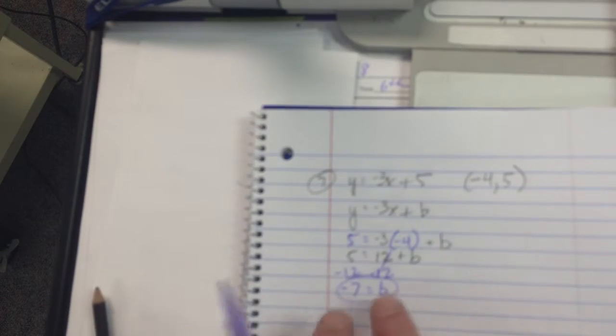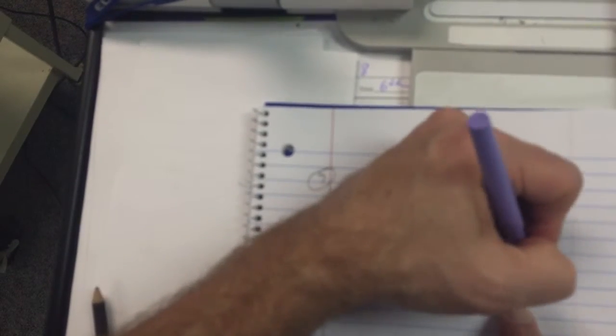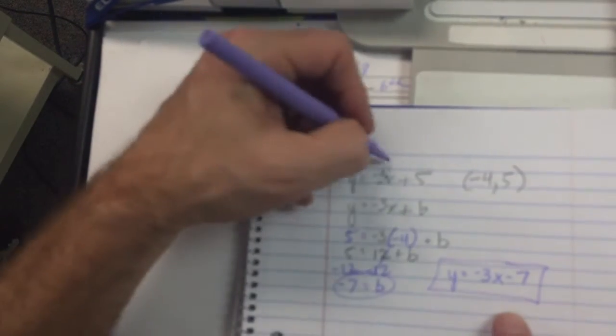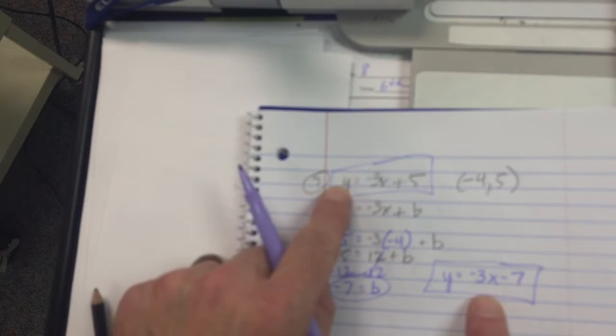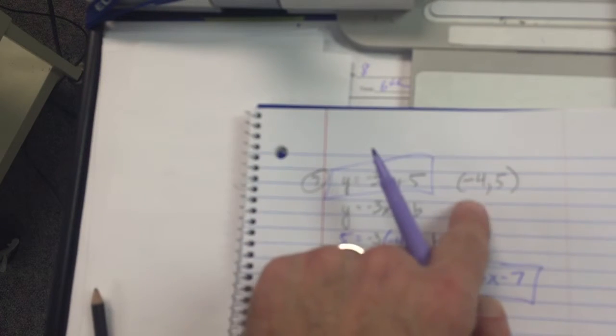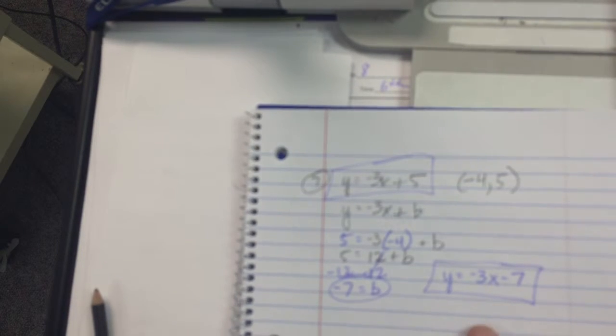There's my y-intercept for the new equation, which is going to be y equals negative 3x minus 7. So this line and this line are parallel to each other, and this one goes through that point. Okay, last one for this little session.